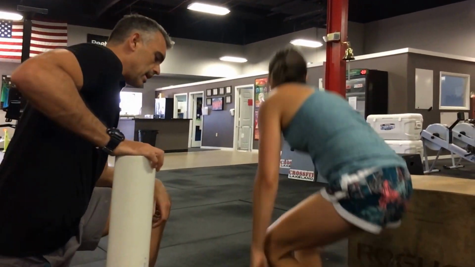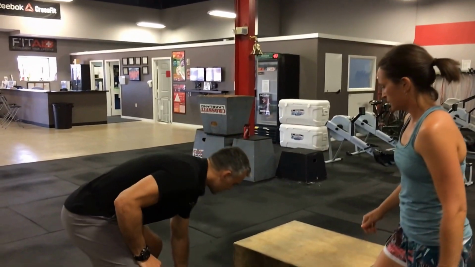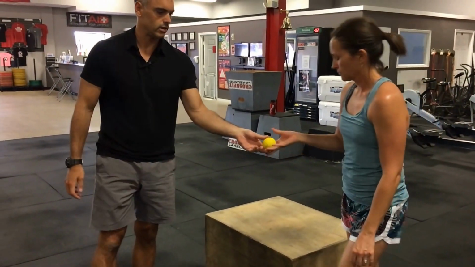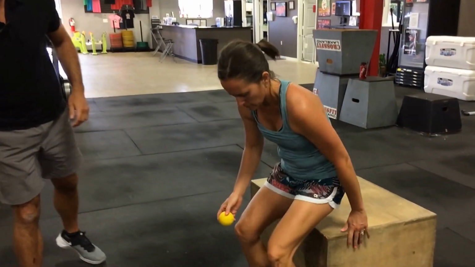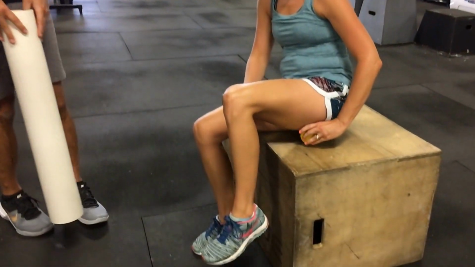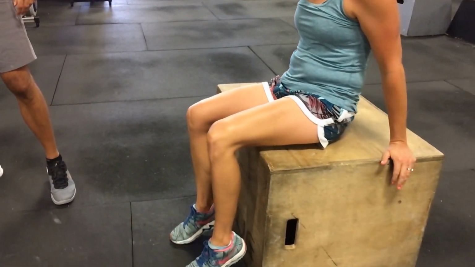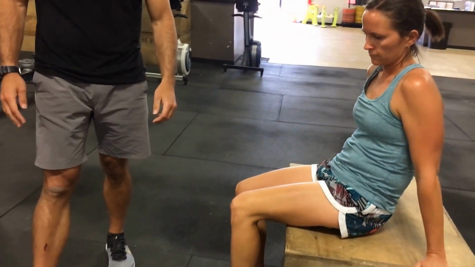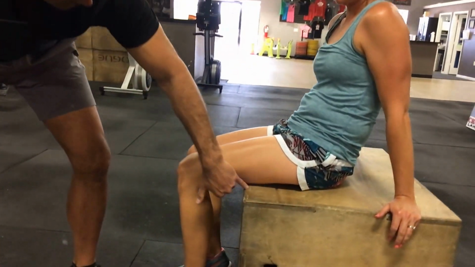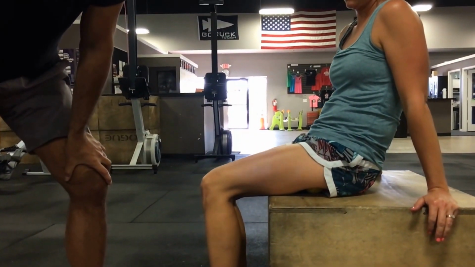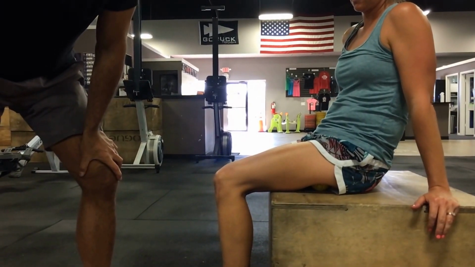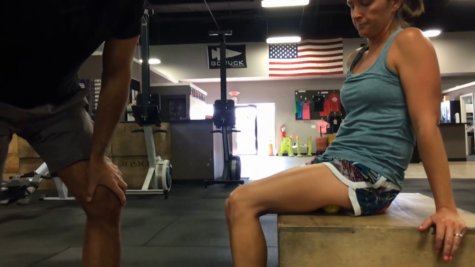Number 2 is going to be on the box. We want to floss the hamstring. So she's going to take a lacrosse ball. She's going to pick a leg, and she's going to put the lacrosse ball underneath her hamstring. Then from this position, she's just going to let the lacrosse ball knead into that hamstring tissue area. We'll spend about anywhere from 1 minute to 2 minutes on each leg.